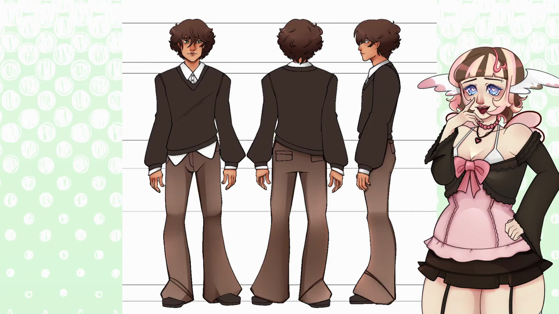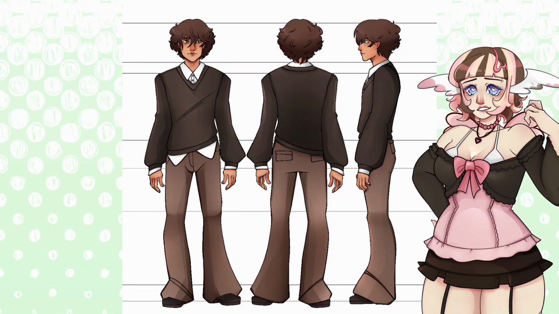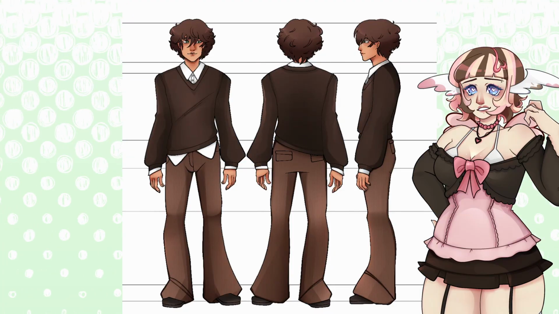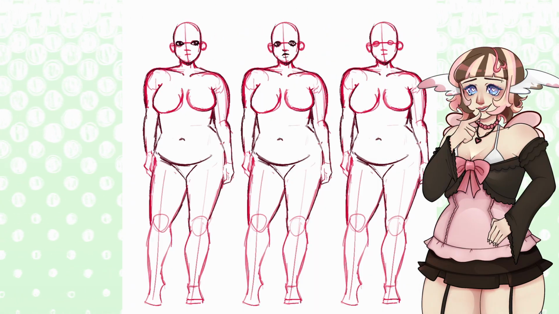I'll admit it's been a really tough habit for me to build in less than a month, but I tend to bounce between my characters a lot. But this has been a useful exercise to help me improve my consistency. Tying your character designs to their personality and stories is important.